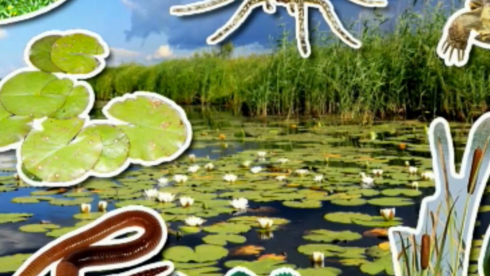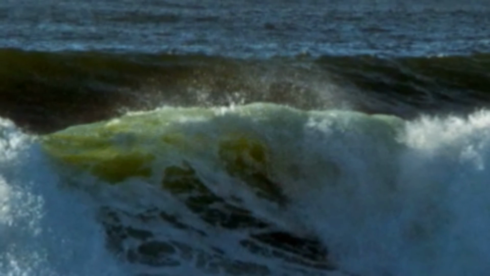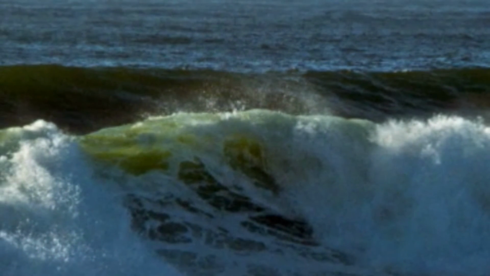A mosquito larva sends tubes to the surface that they can breathe through. Some salamanders breathe through their skin. Fish breathe through their gills. The ocean is a large body of salt water. It is home to many different types of plants and animals.